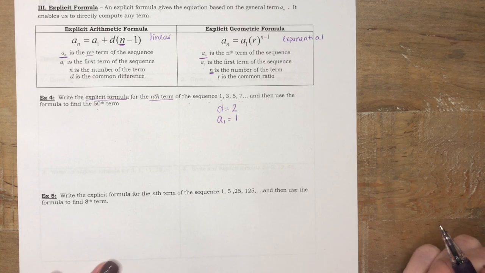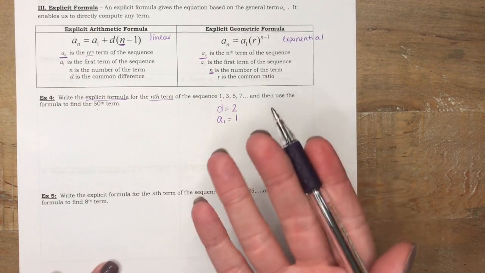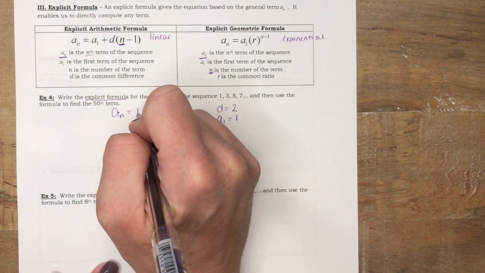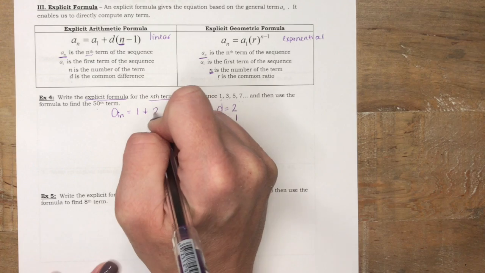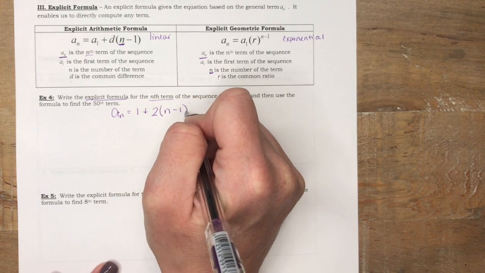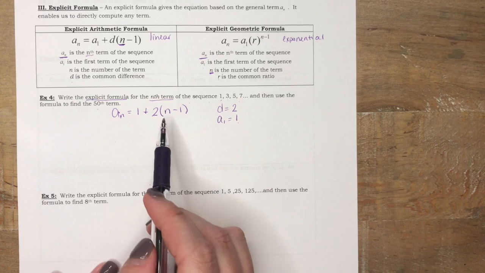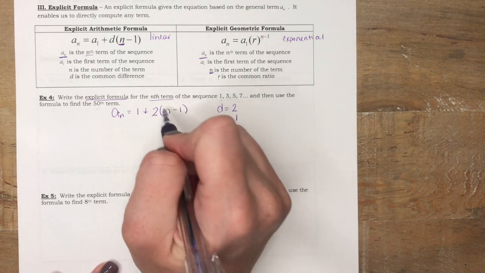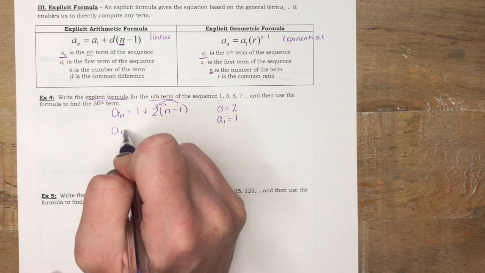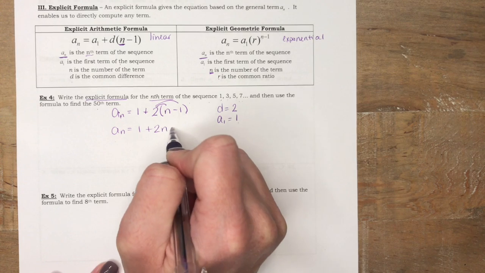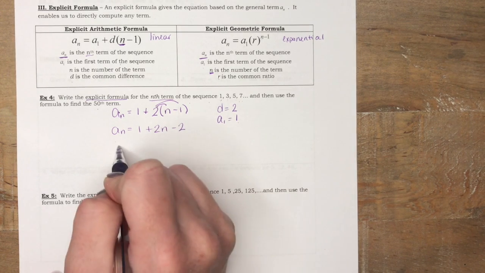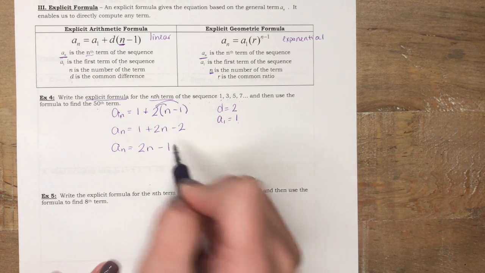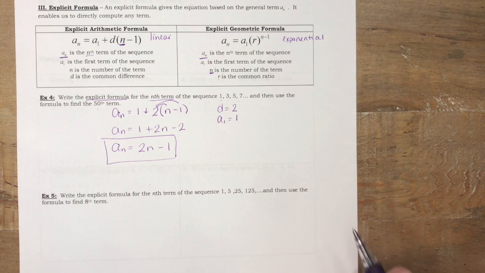So now I'm just going to plug this into this formula and create a formula. a sub n equals a sub 1, which is 1, plus d, which is 2, times n minus 1. Technically, this is it. This is the formula that I could use. Now I can clean this up a little bit. I can distribute this too. So a sub n equals 1 plus 2n minus 2. And then these are like terms. So now I have 2n and then 1 minus 2, so minus 1. And now it looks more like an equation of a line, right?